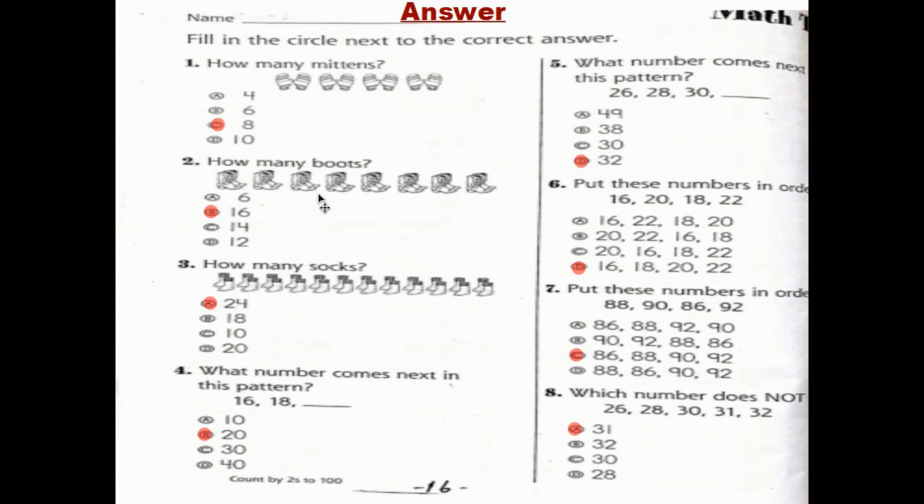1, 2, 3, 4, 5, 6, 7, 8. 8 pairs means 8 plus 8, which is 16. And number 3, how many socks? You have again pairs, 1, 2, 3, 4, 5, 6, 7, 8, 9, 10, 11, 12. You have 12 pairs of socks. 12 pairs means 12 plus 12, okay? 24 total.